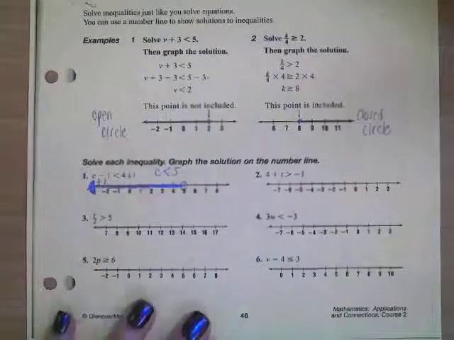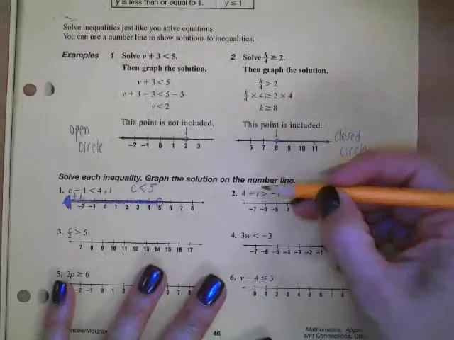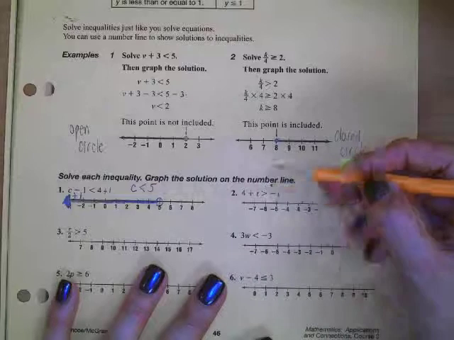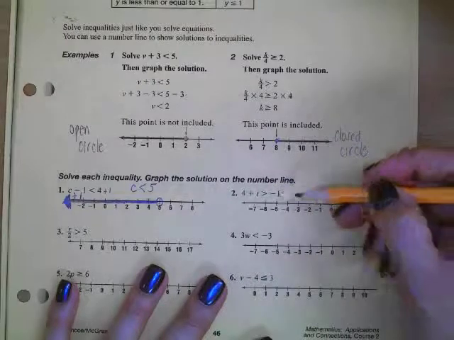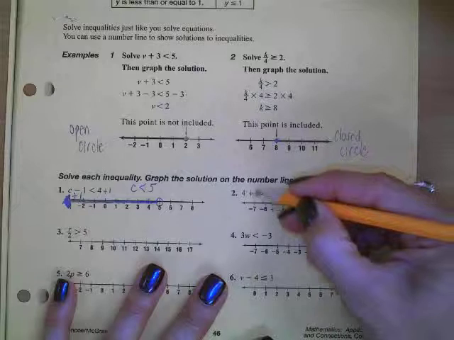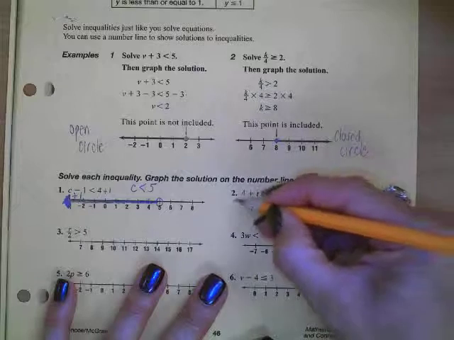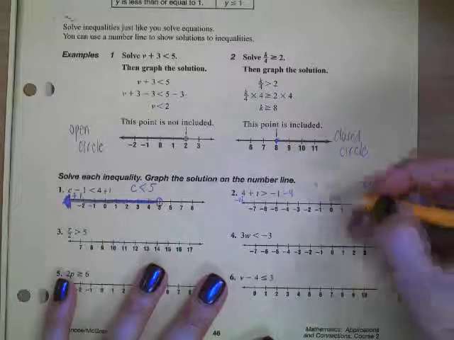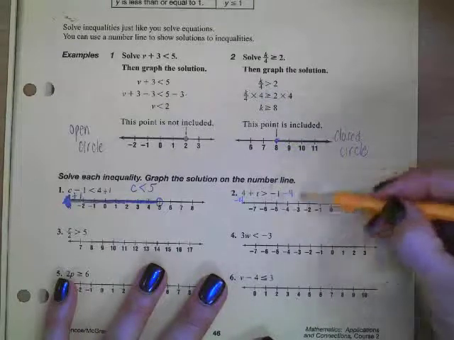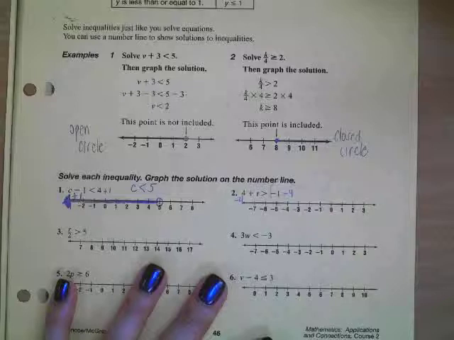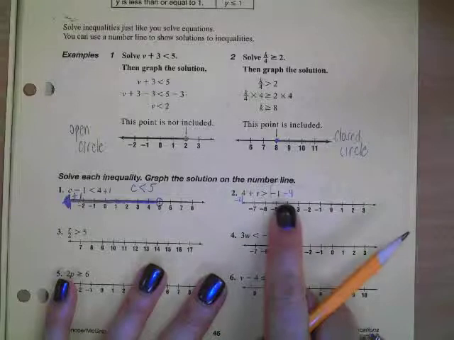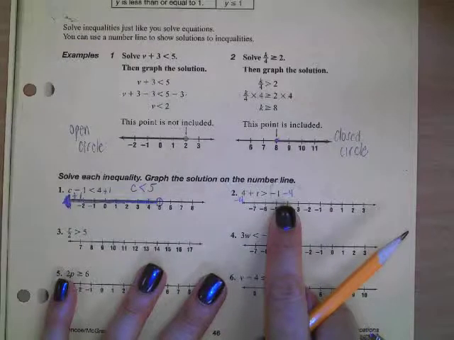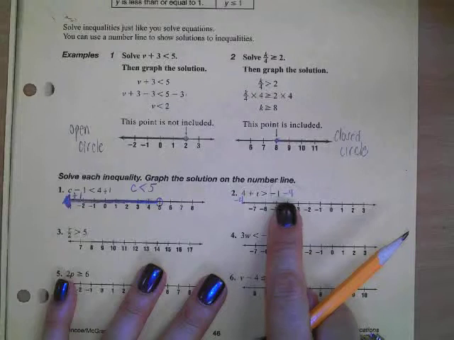All right, let's move to number 2. T is being increased by 4, and it's going to be greater than negative 1. Okay, so we're going to get the T by itself. We take 4 away from this side. We take 4 away from this side. Is my number over here going to be positive or negative? On the right-hand side, is this going to be positive or negative? Zuri, is my answer over here on the right-hand side, is it going to be positive or negative?